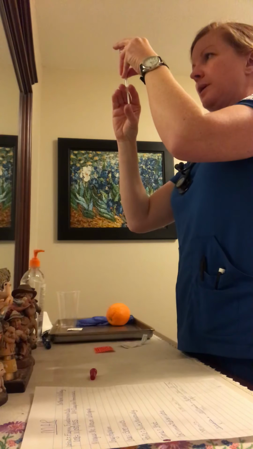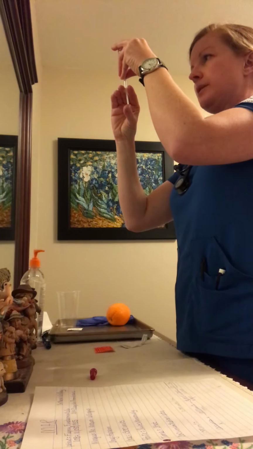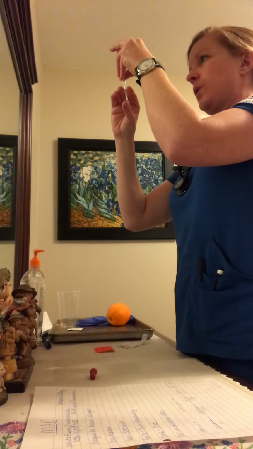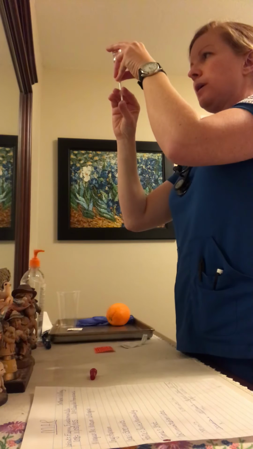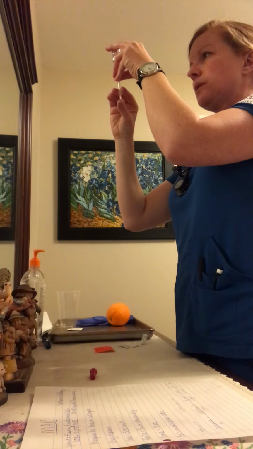We are now going to be measuring 0.13 milliliters heparin.